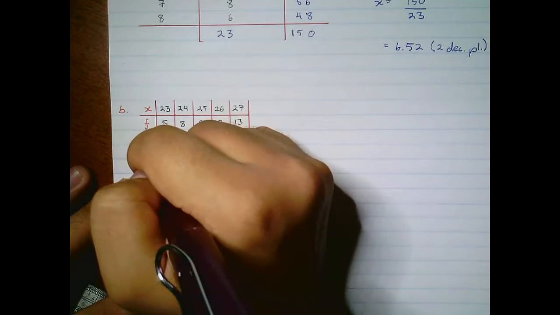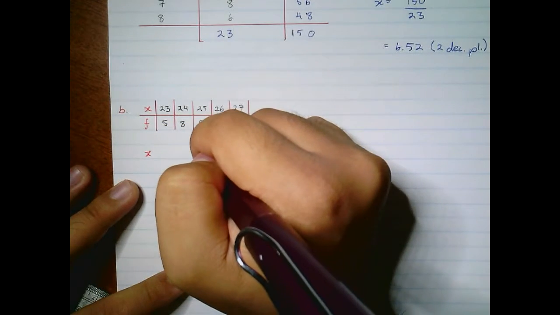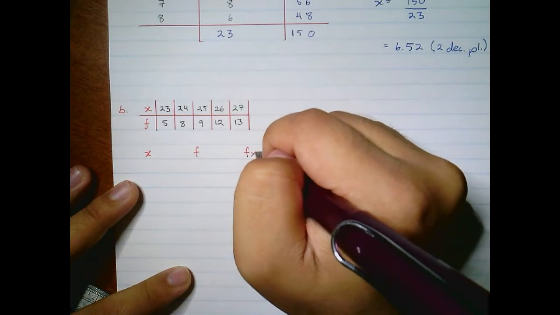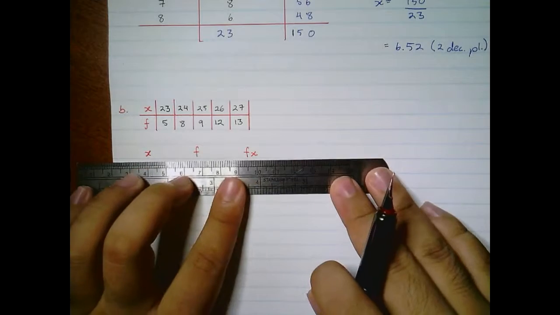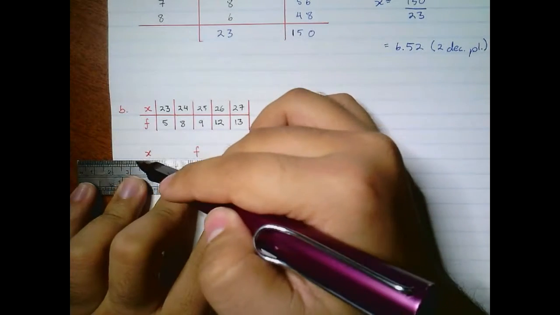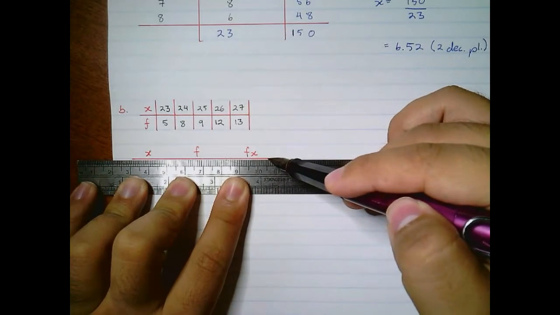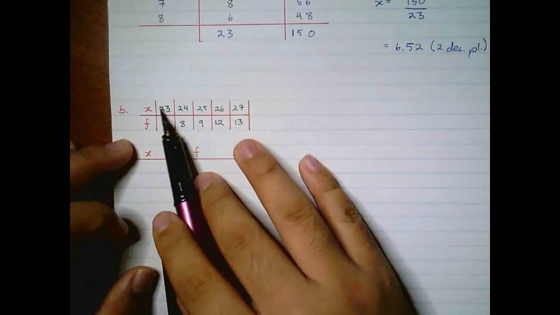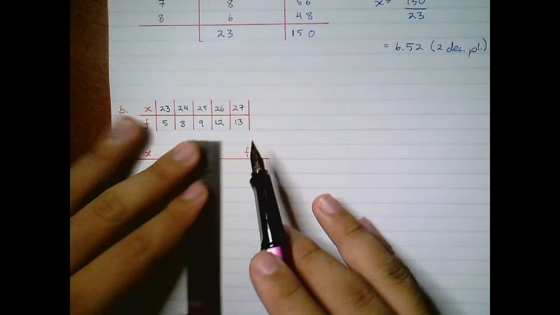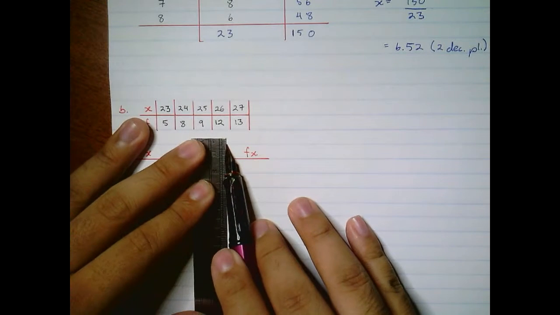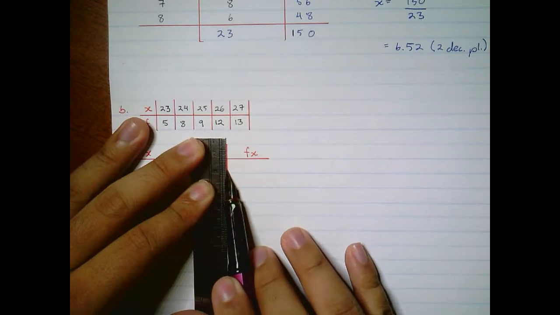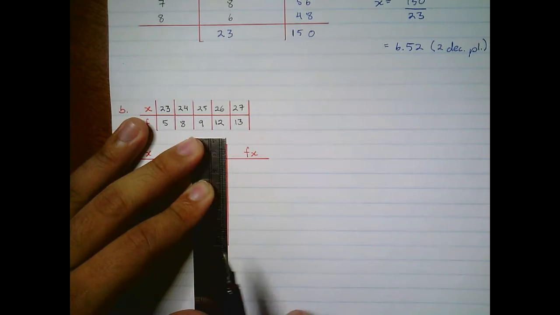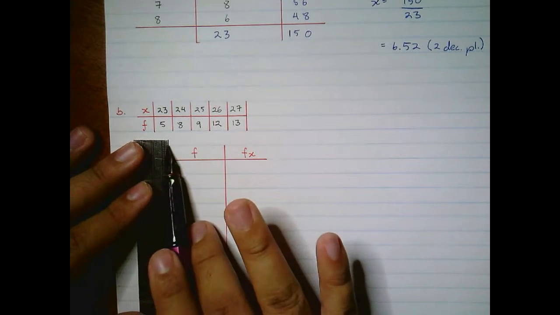So here's our x, that's our f, this is going to be our fx. Here we are. 1, 2, 3, 4, 5. 1, 2, 3, 4, 5, 6. Same length.